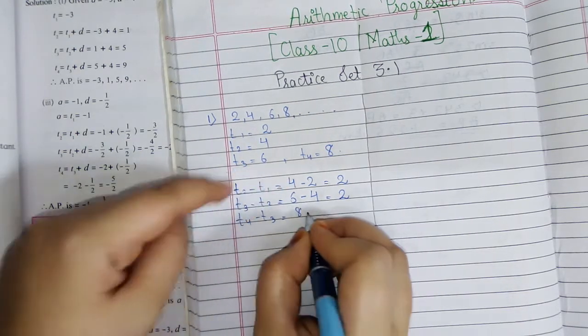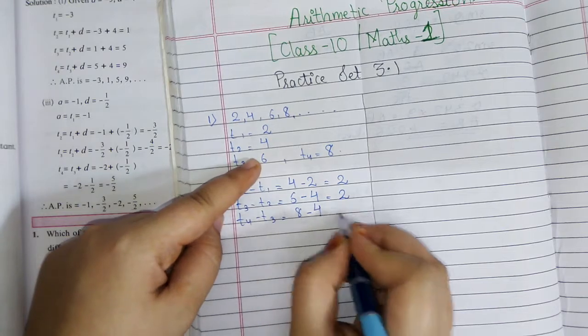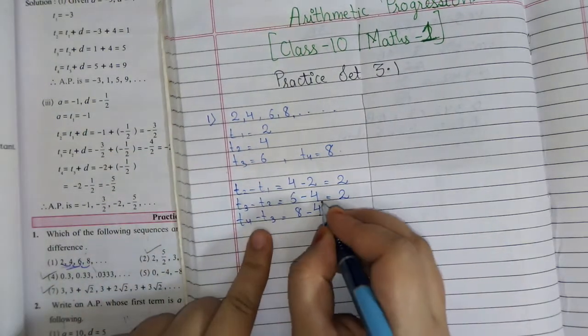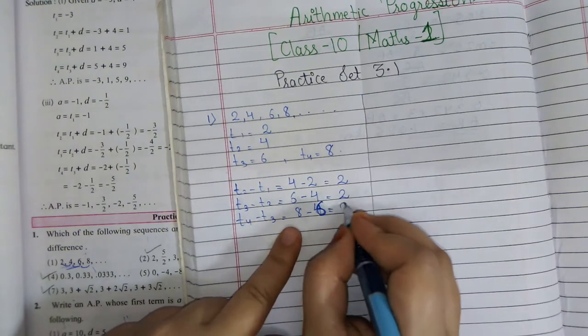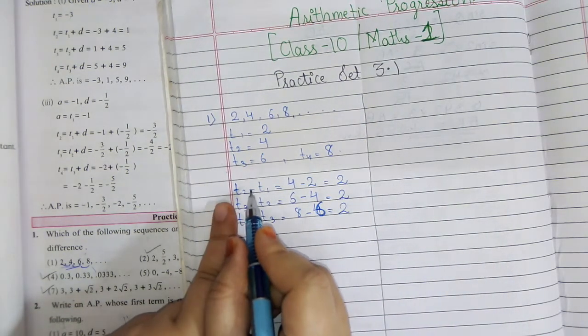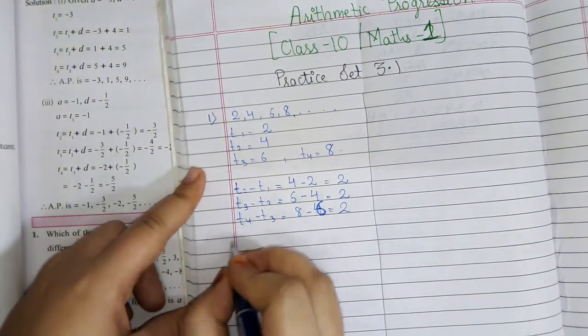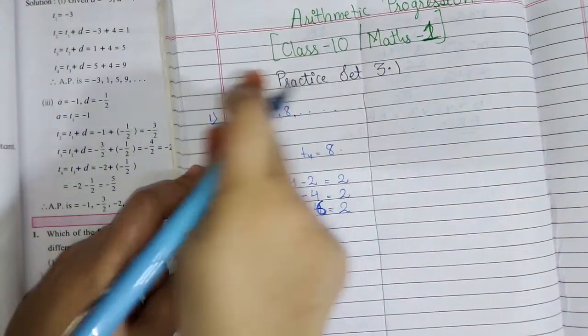Fourth term is 8 minus third term is 4. Again, third term is 6. That means 8 minus 6, again 2. So student, here the difference between the two consecutive terms is constant, that is 2. So the given sequence is in AP.